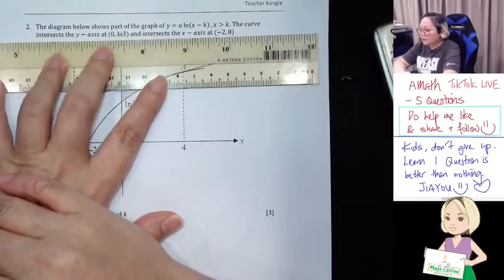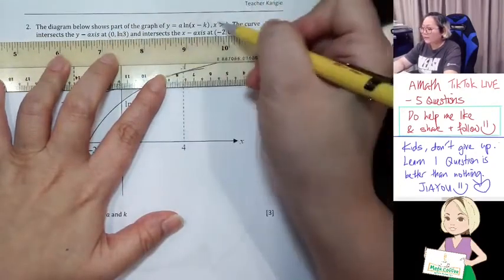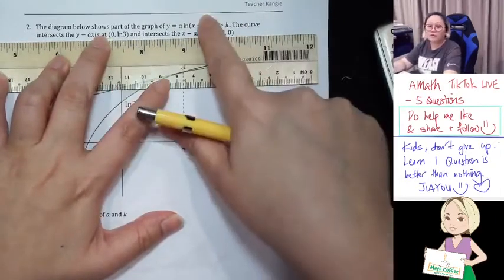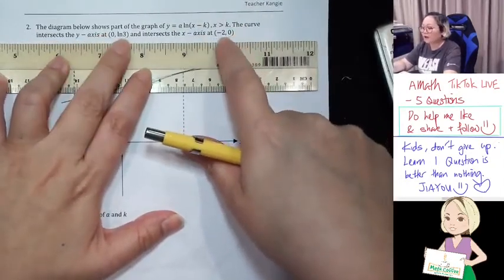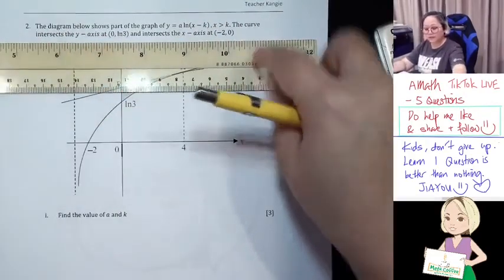Okay? So then after that, they tell you the curve cuts the y-axis at this point and cuts the x-axis at this point. So it means that I'm given 2 points on the curve. So I'm going to make use of these 2 points on the curve to solve the a and the k. Okay, so that's the first part.